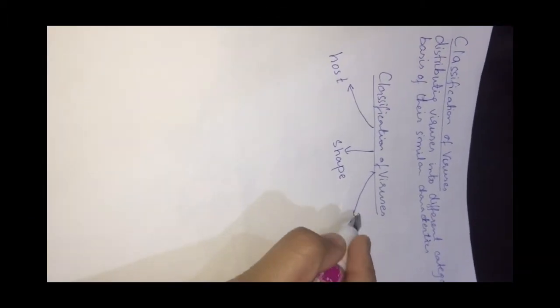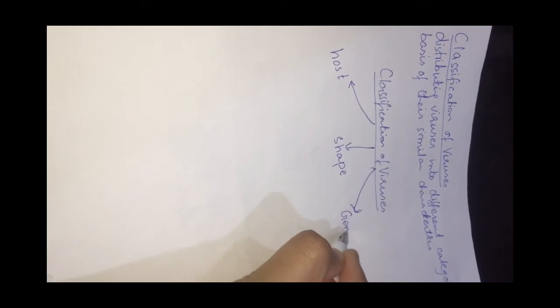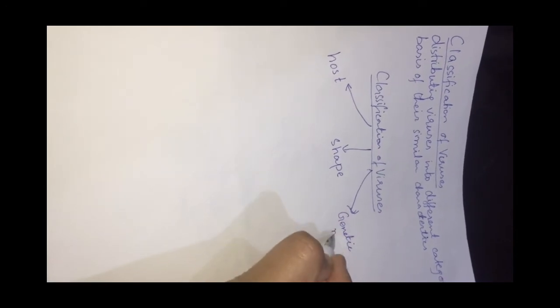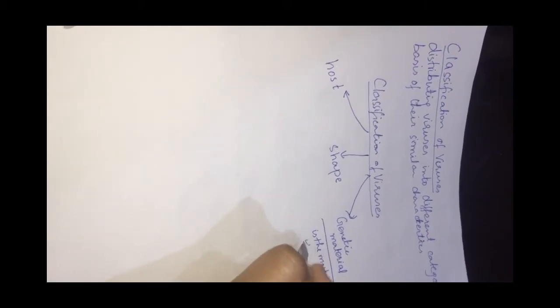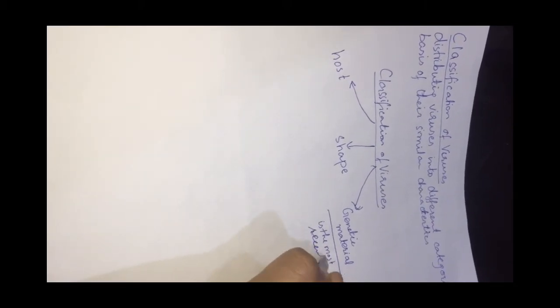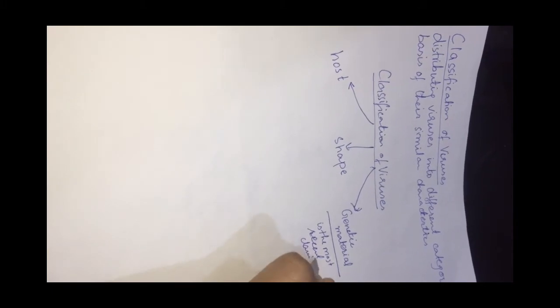And number third, genetic material. The classification of virus based on genetic material is the most recent classification, and it classifies viruses into 8 main categories.